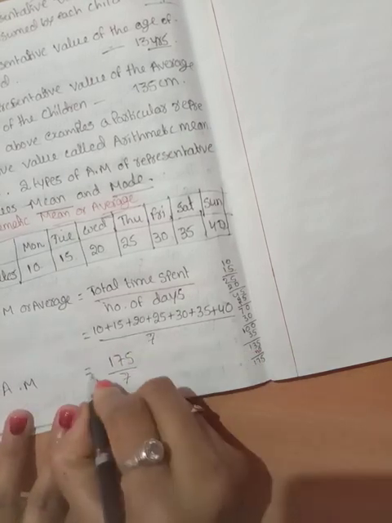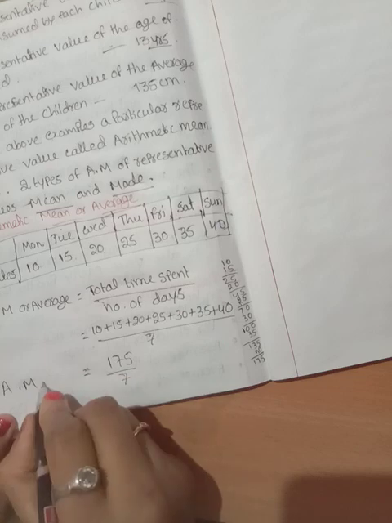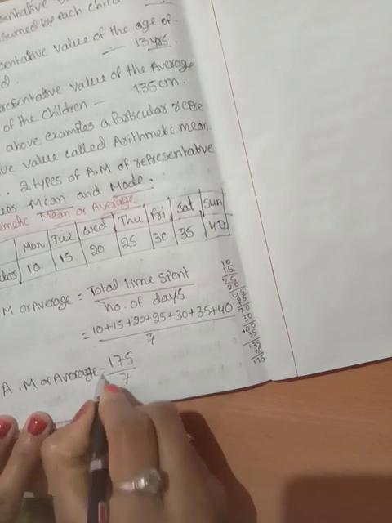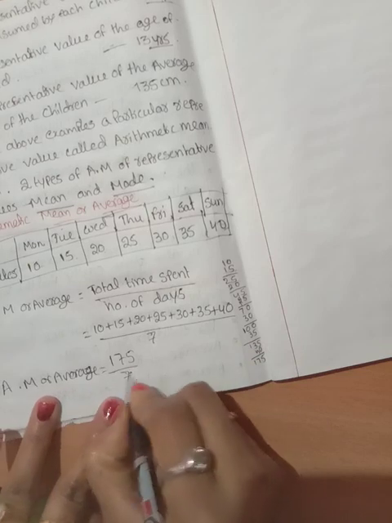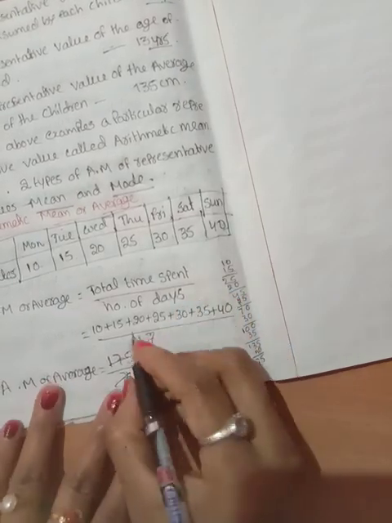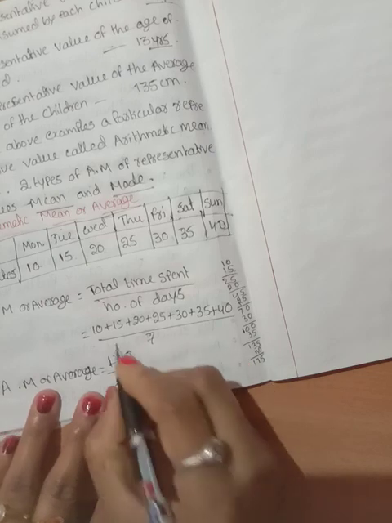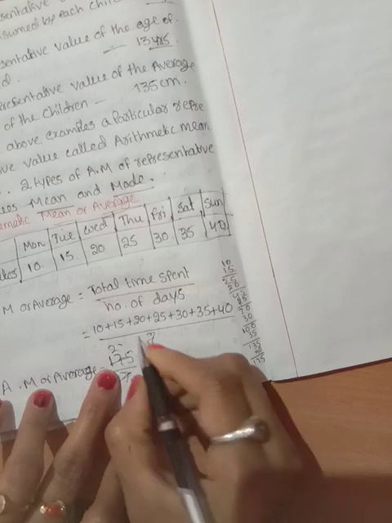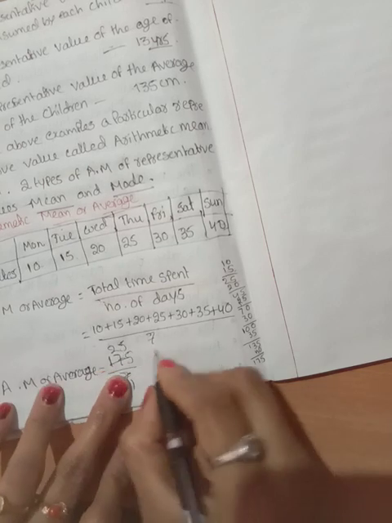Average, the arithmetic mean or average, both are the same only. So you can write it here: 175 by 7. 7 ones are 7, 7 twos are 14, 7 fives are 35.